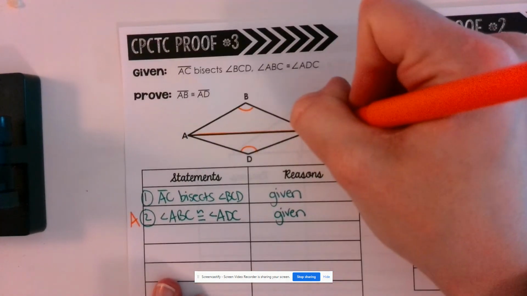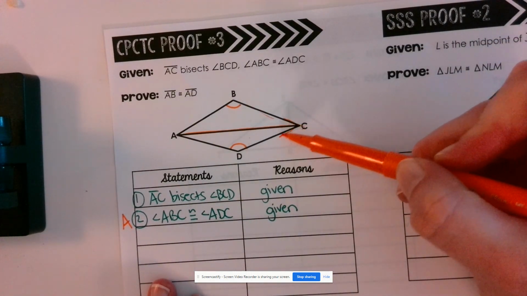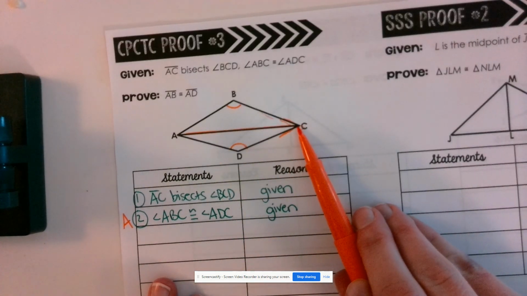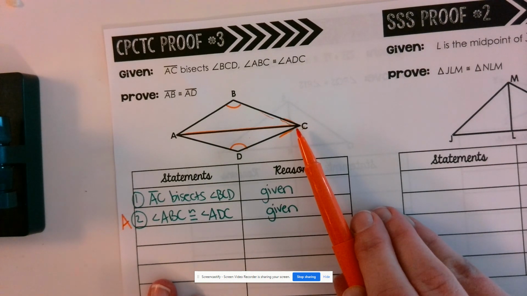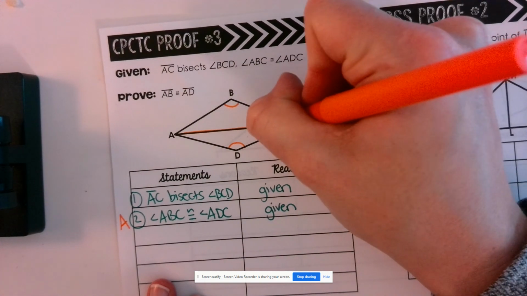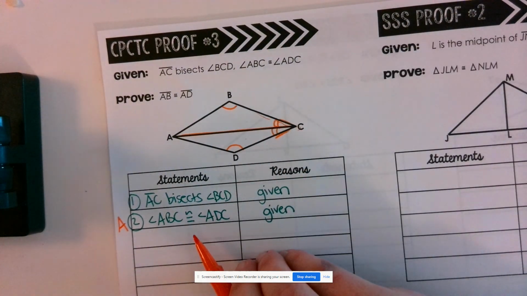bisects angle BCD. So this larger angle is being bisected by this line segment. Remember, to bisect means to cut into equal parts. So this angle is being cut into two congruent angles there. I'm going to add this to my proof.